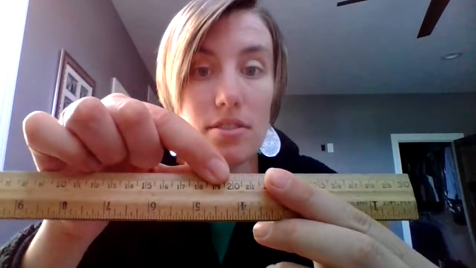But based on what we know about the metric system from lesson 12.1, we know that, like place value, the metric system is based on multiples of 10. Each unit is 10 times as large as the next smaller unit. So a decimeter is 10 times as large as a centimeter. What that means is that there are 10 centimeters in 1 decimeter.